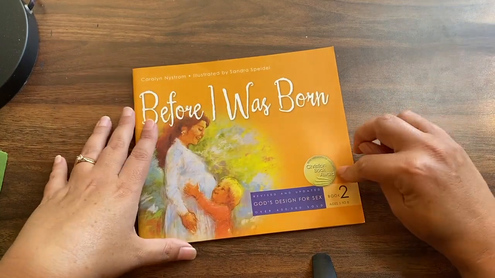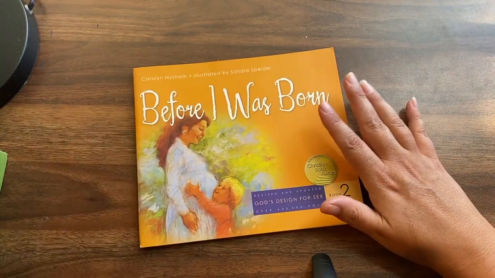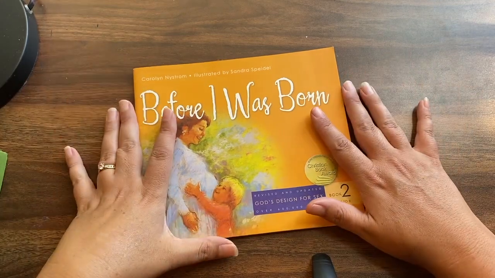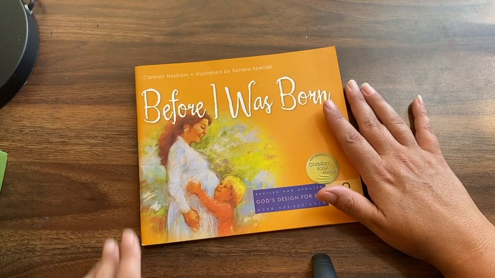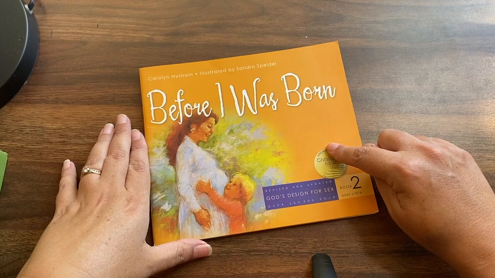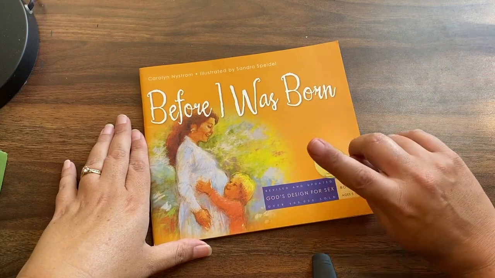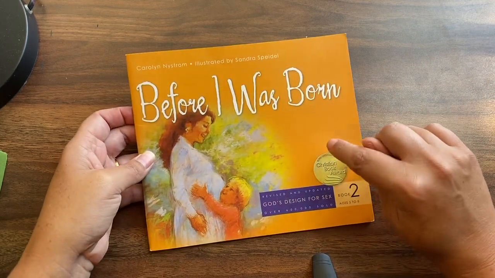They are excellent. As you can see, they have won an award, and so we use these for all of our children. We will read this one-on-one with the children and have that conversation with them, and they can ask any questions. I've done flip throughs of these books, so I'll throw a card up the top if you wanted to have a look at the other books in this series as well, but these are excellent.